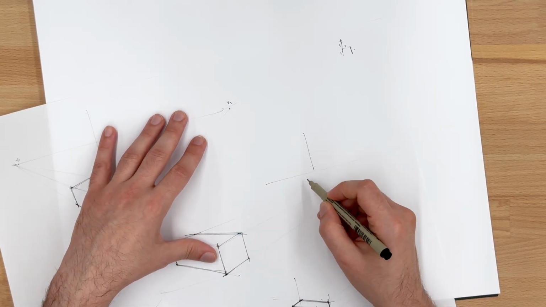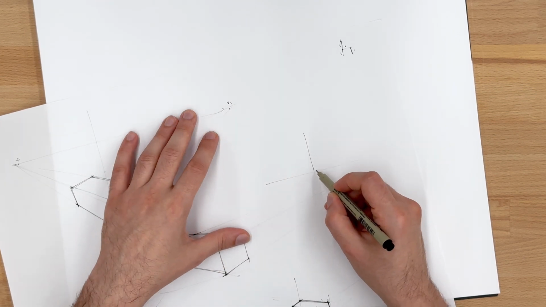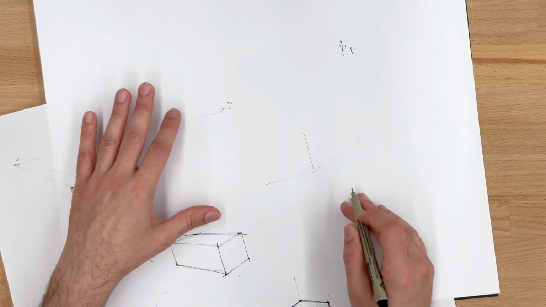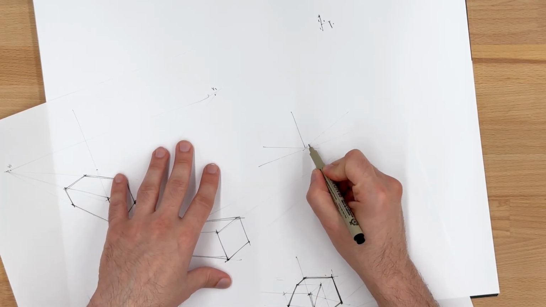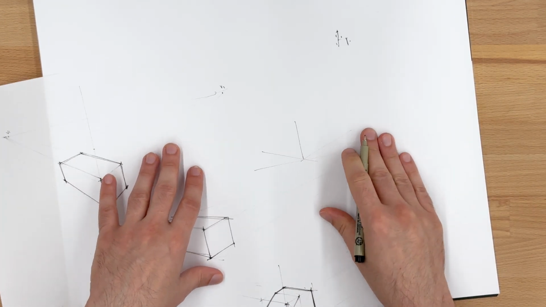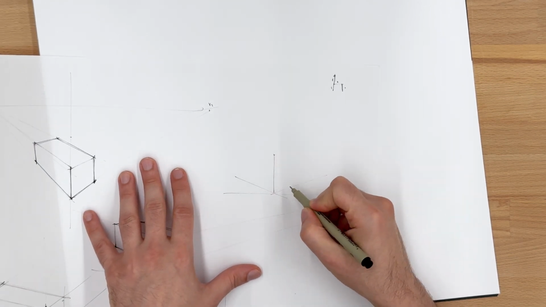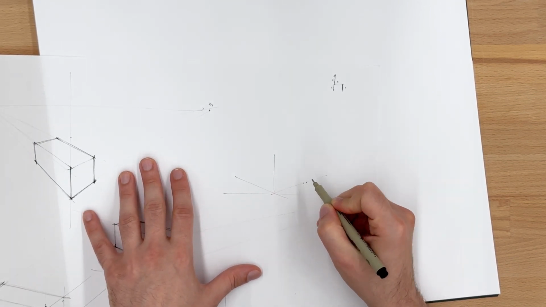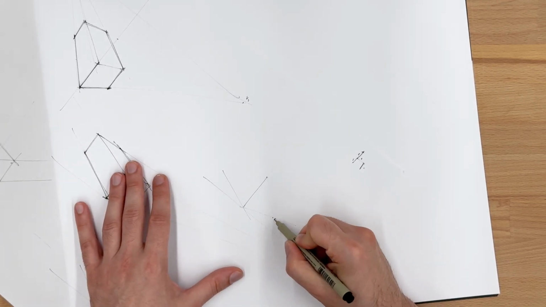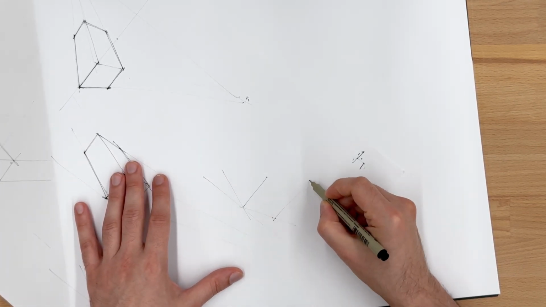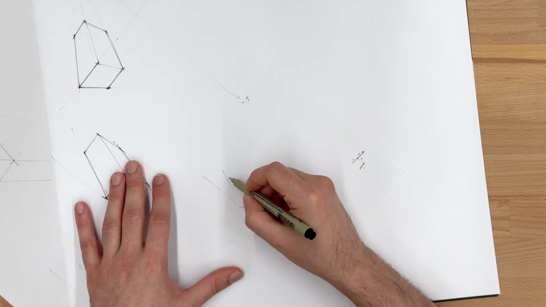And again, I'm looking at this box from a 45 degree angle. So this angle will match with that angle. It has to be around 120 degrees. Then the width is going to be similar to this one, but slightly shorter. And same over here.